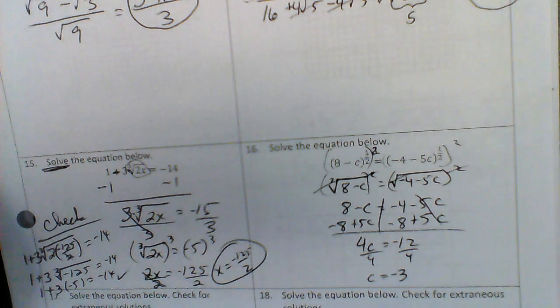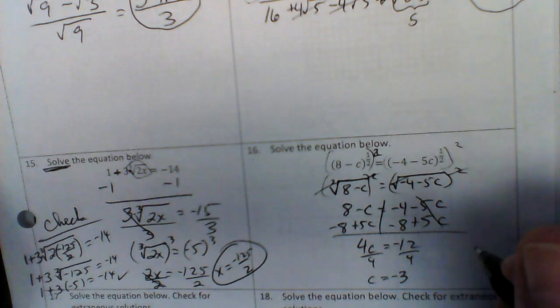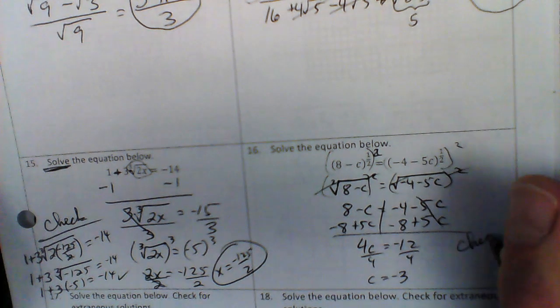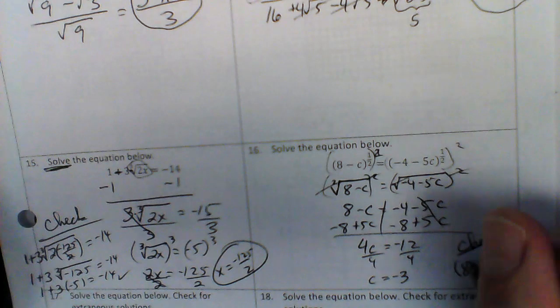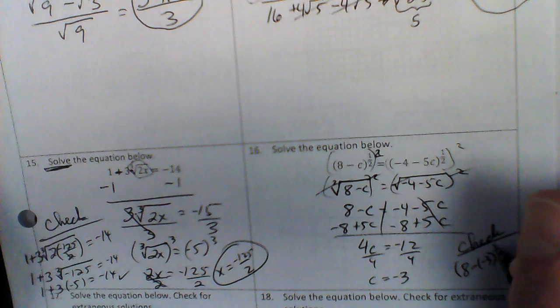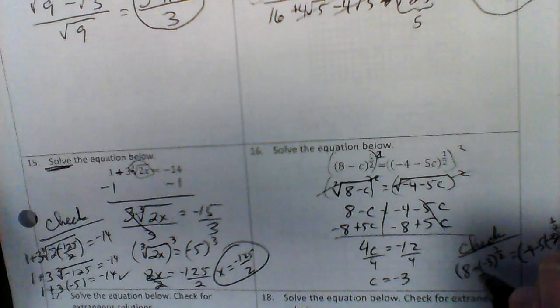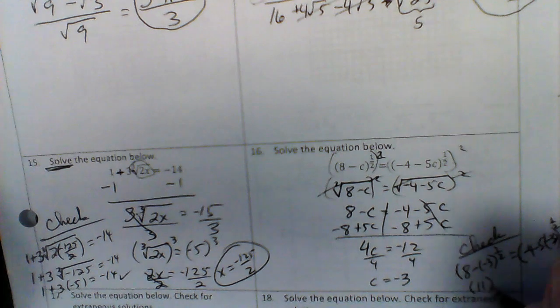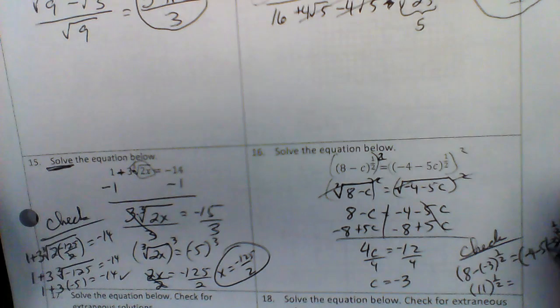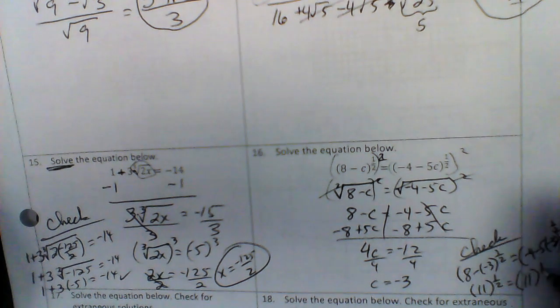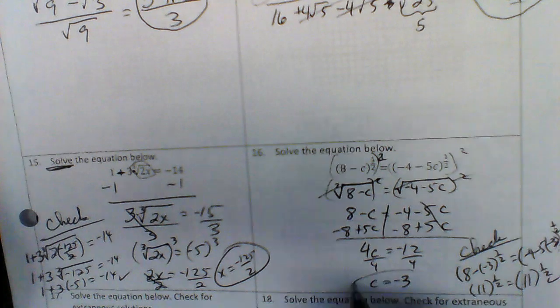Now we substitute that back into the original problem, so our check, and you should always check them. 8 minus negative 3 to the 1/2 equals negative 4 minus 5 times negative 3 to the 1/2. So 8 minus negative 3 is 11, 11 to the 1/2. Negative 5 times negative 3 is positive 15, plus negative 4 is 11, and that's 11 to the 1/2. Those equal each other, so that's good. That's our good answer.